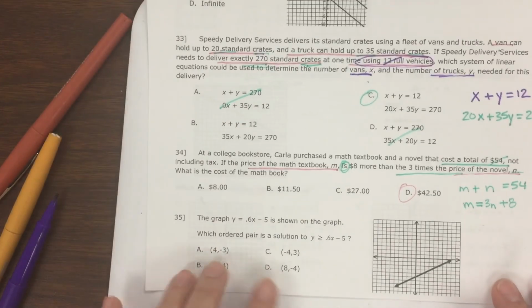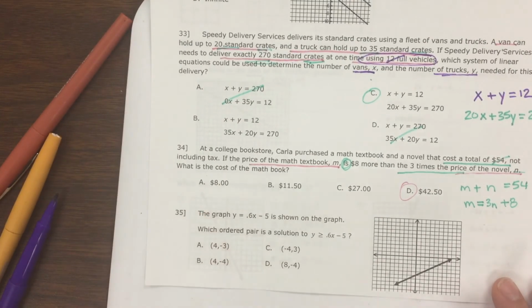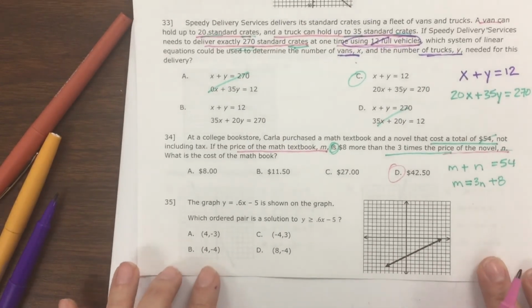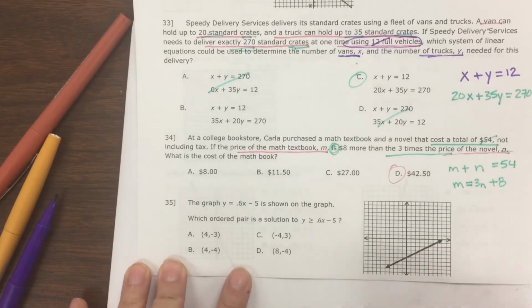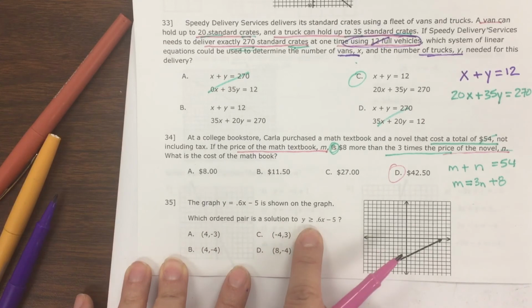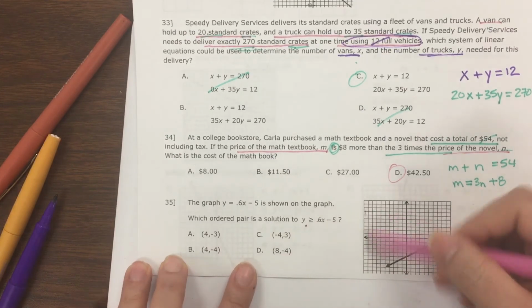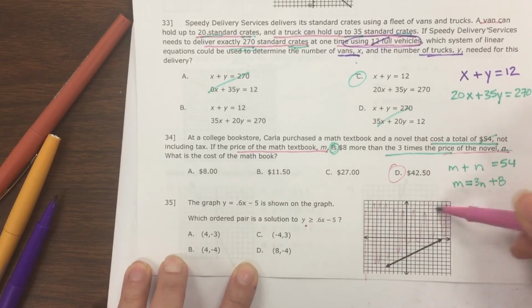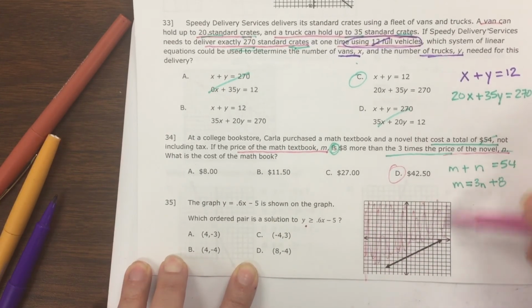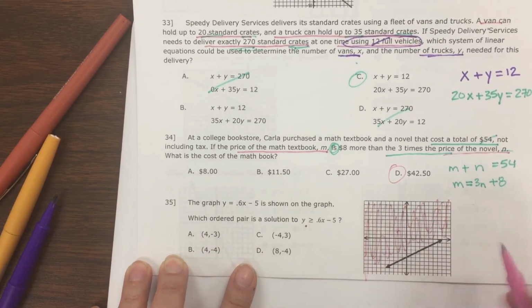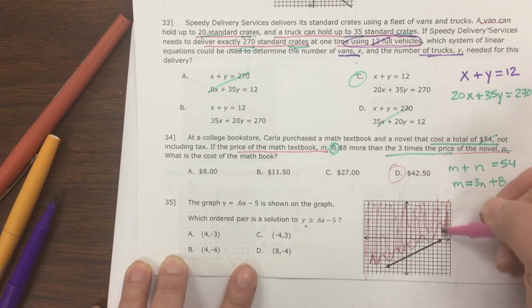And then the last one here, it says the graph of y equals 0.6x minus 5 is shown, and this is exactly how you're going to see your question on your test. Which ordered pair is a solution to y is greater than or equal to 0.6x plus 5? Greater than means we're shading above. So everything above in here is going to be a solution. So I want to know which one of these points when plotted is a solution. So that's one way to go about it.